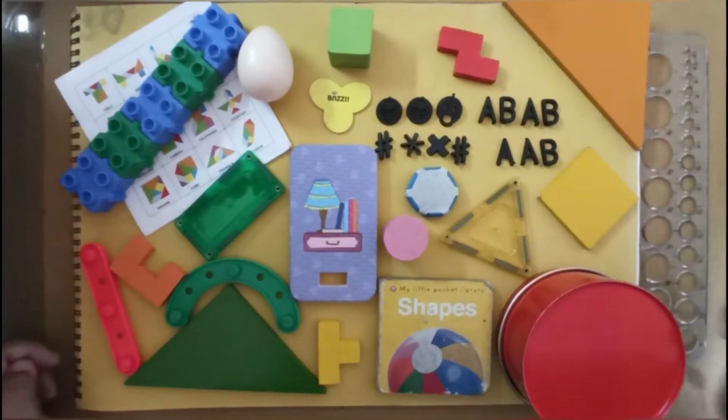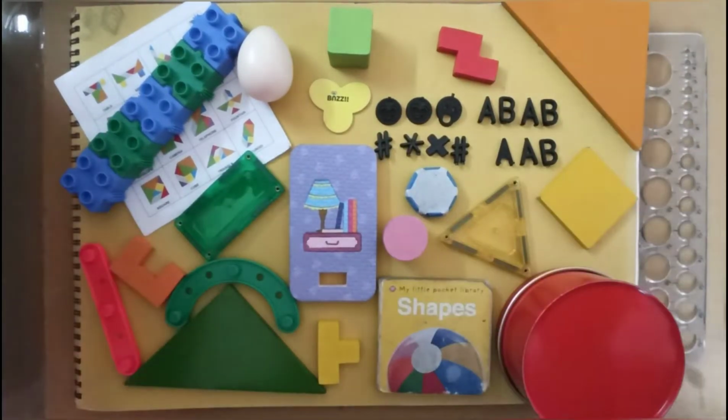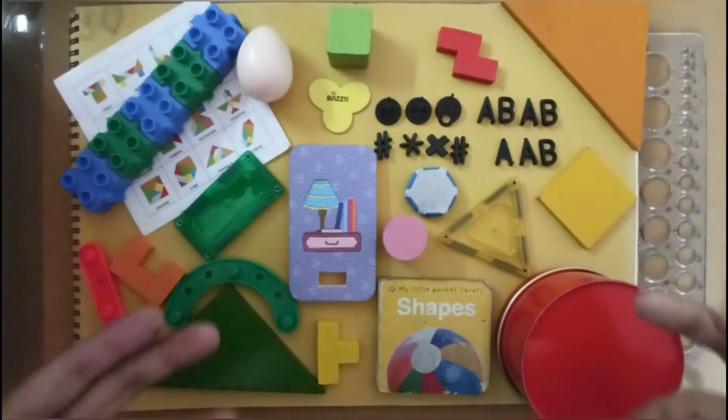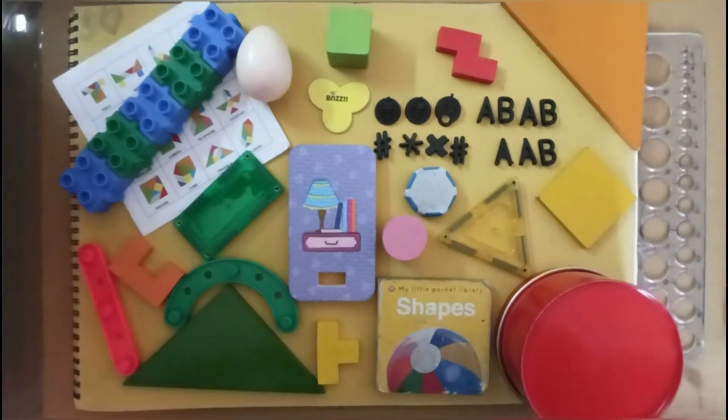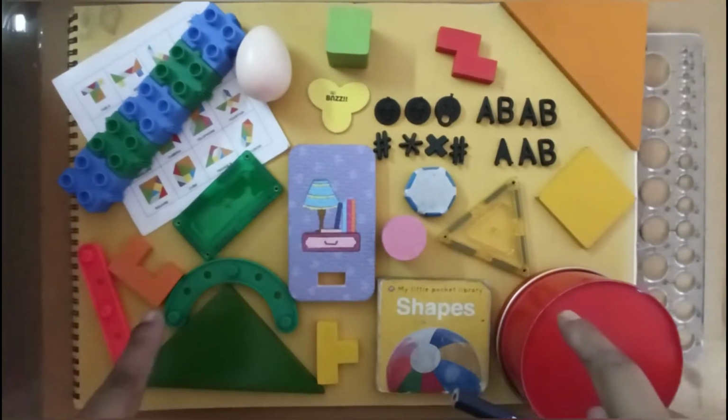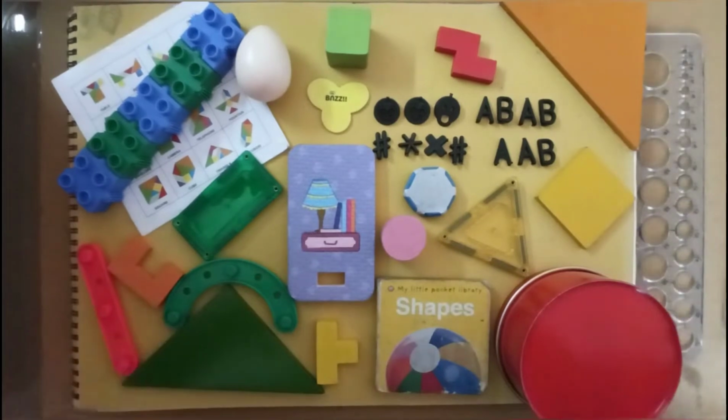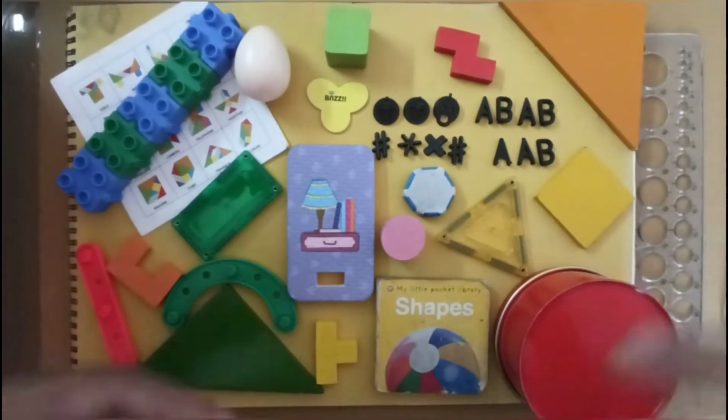Hi moms, and today, if you see, I have some shapes lying here. They're all different styles of shapes, and the reason why I have put these shapes here is to display how these shapes help to create patterns.